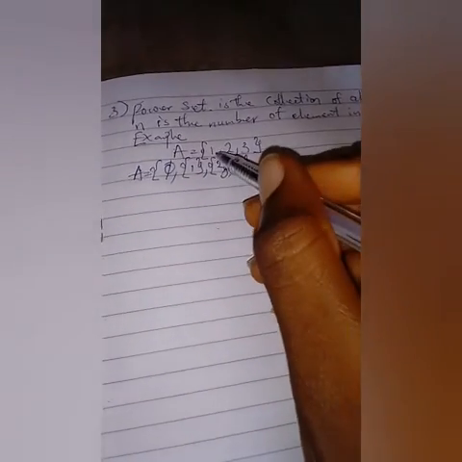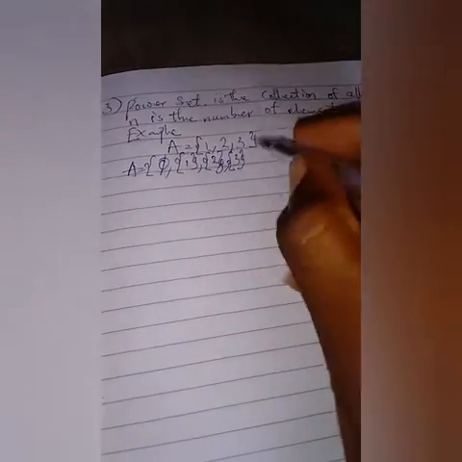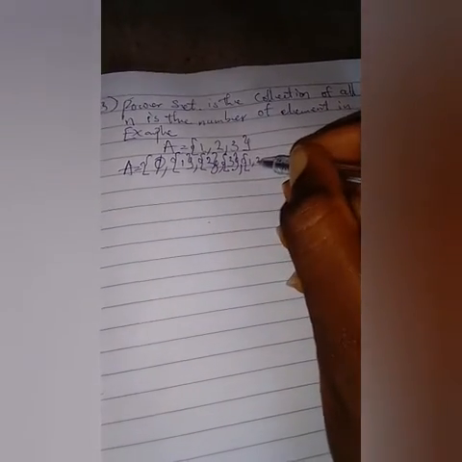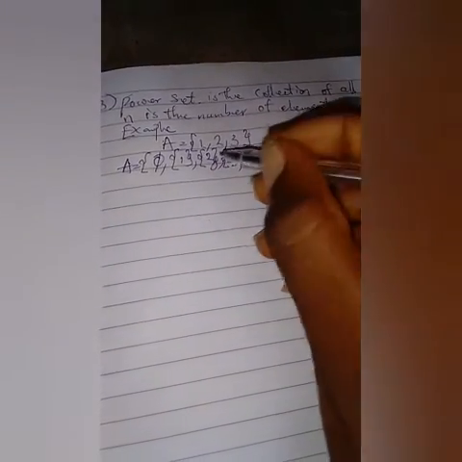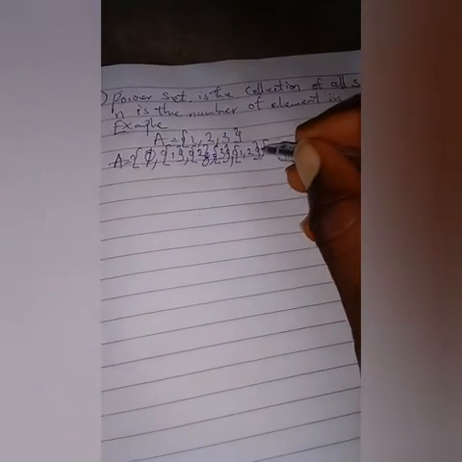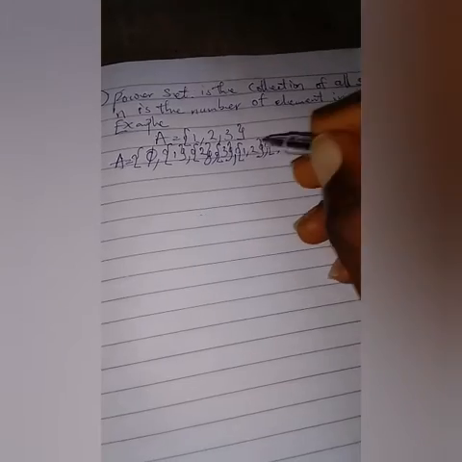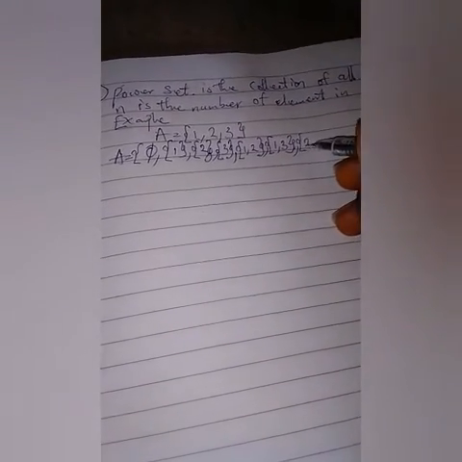We then pick it in pairs. We have 1, 2, we have 1, 3, we have 2, 3. We then close the total bracket.